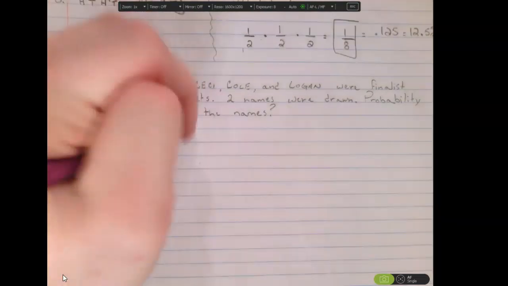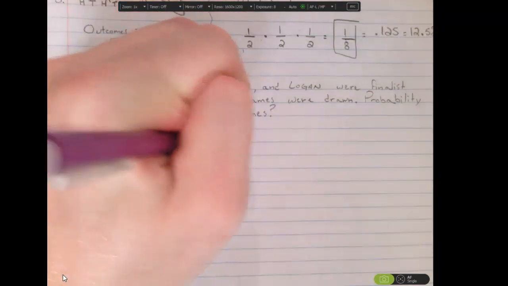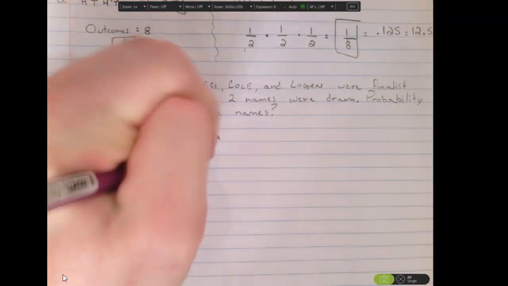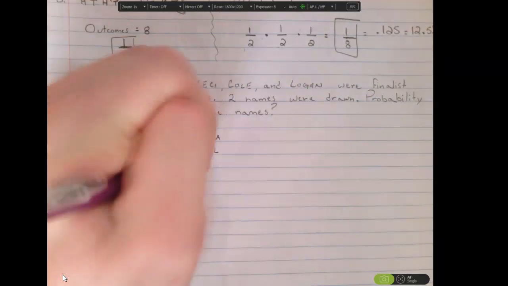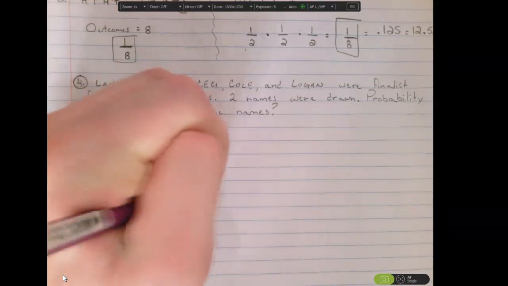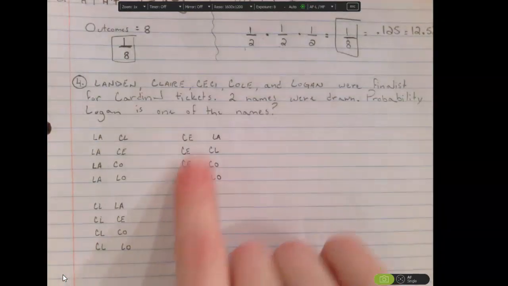Maybe Cece was the first name that was pulled out. And hopefully you're kind of catching on, guys, to where we're going here. So maybe it was Cece and Landon. Those were the two names pulled out of the hat. Maybe it was Cece and Claire. Maybe it was Cece and Cole. Or maybe it was Cece and Logan. Now, guys, something I want you to take note of.